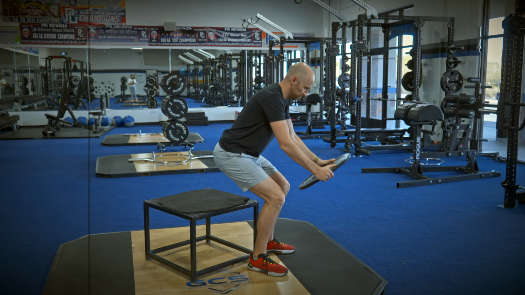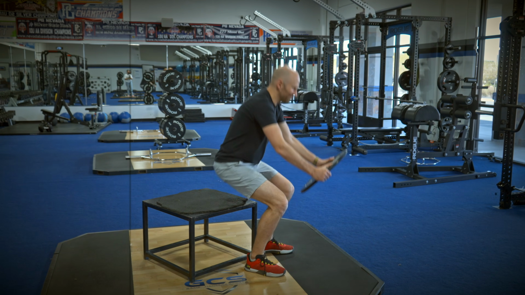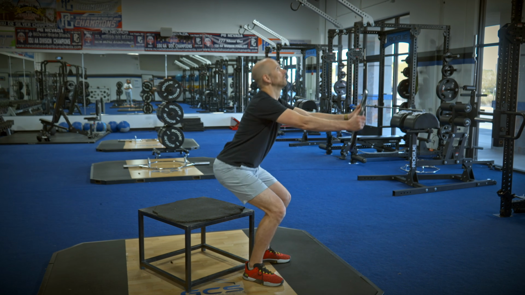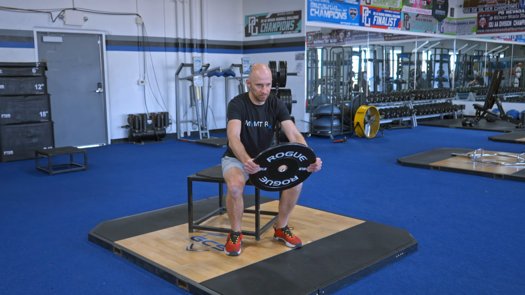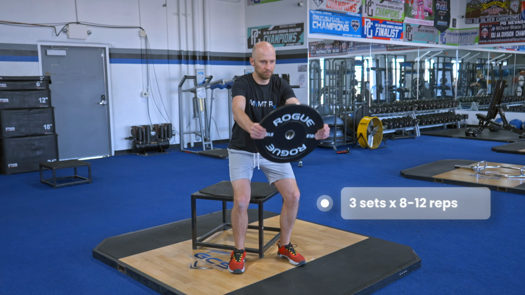Most of the mistakes that I see involve either completely relaxing on the box, hyperextending at the tippy top, or losing the 90-degree arm angle, to which you'll see arching of the back. If you do all these, you're not gonna get into the hip ranges that we need to fix this particular lower body presentation. Do a slow 3-count pace down and a slow 3-count pace up, and try 3 sets of 8 to 12 reps.